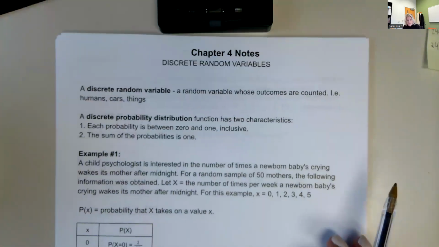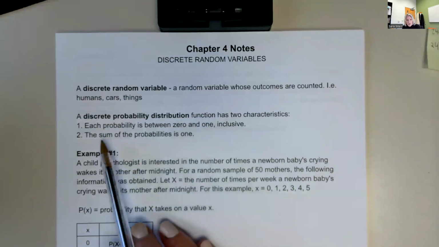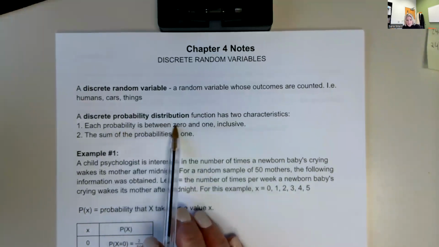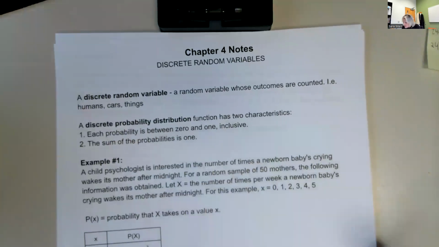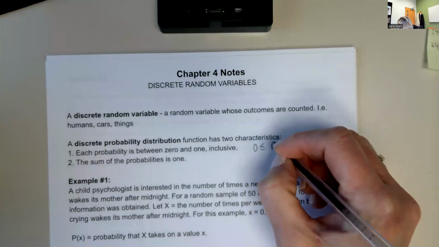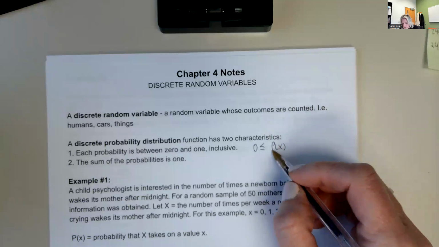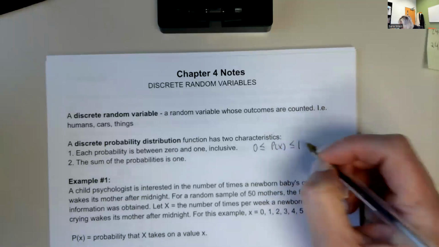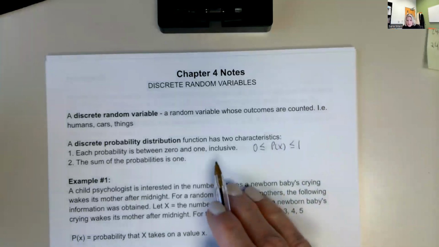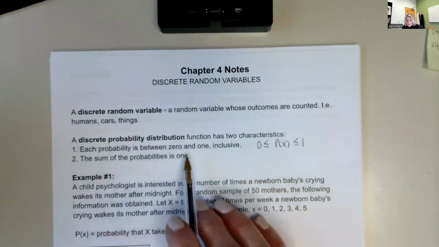There are 2 main characteristics that have to be satisfied for a discrete probability distribution. One of them is each probability is between 0 and 1 inclusive. Symbolically, the probability of that outcome has to be greater than or equal to 0 and less than or equal to 1. That's the inclusive. The second is the sum of all the probabilities is 1.